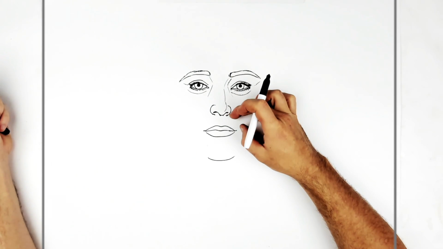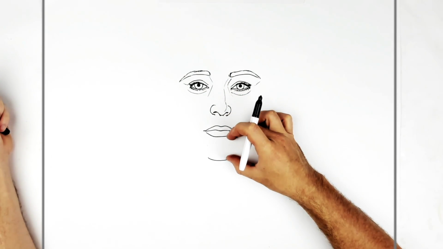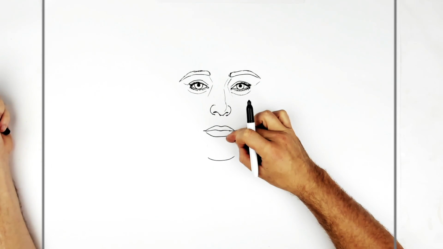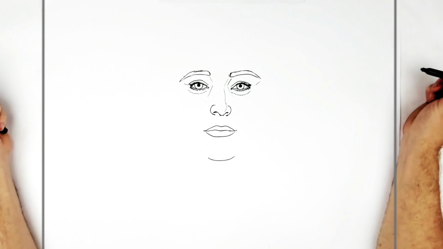Okay. And then nostrils to bottom lip, about the same as bottom lip to chin. So here to here, about the same as here to here. Roughly, the bottom lip line, the bottom of it, there and there, about the same.